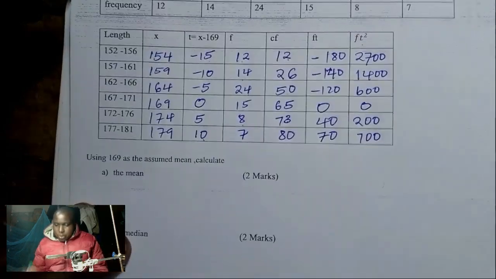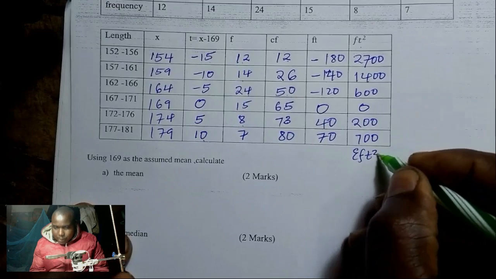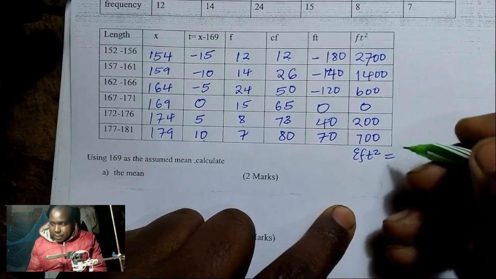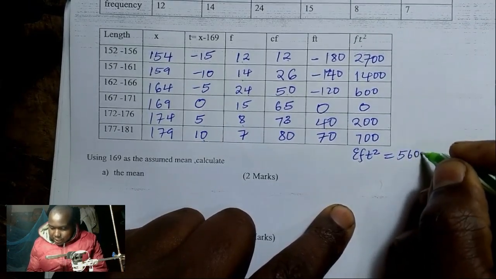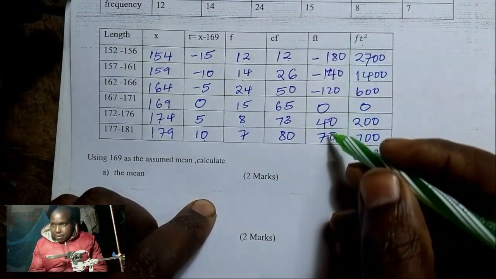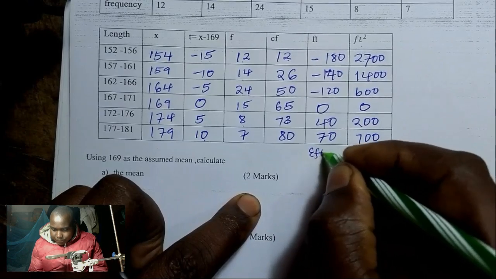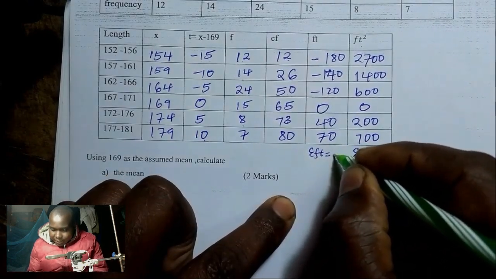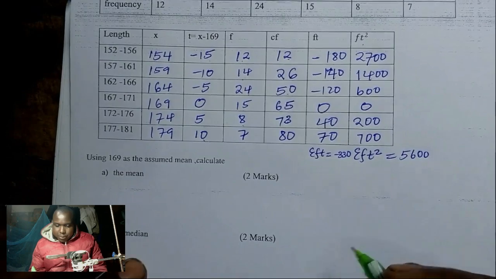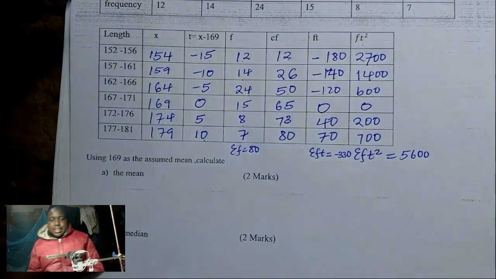Fine. So now we need to get the summations. We have summation ft squared, which is adding all these together up to here. That will give you 56,600. Summation ft will be negative 330. Then we have summation f, which is 80. That is all we need.